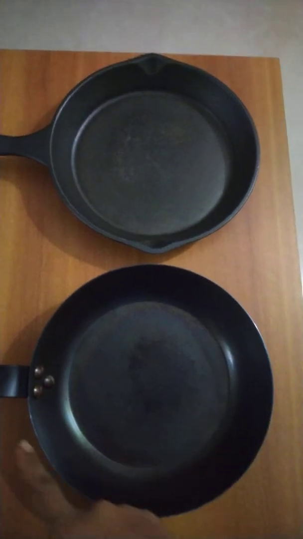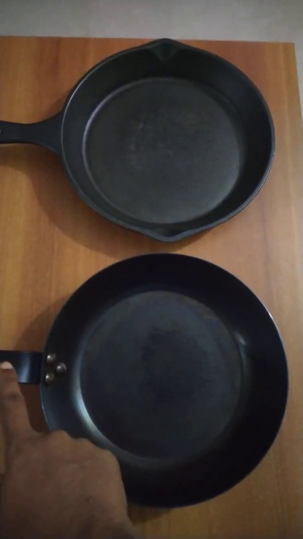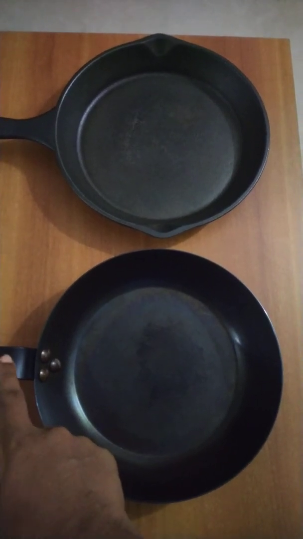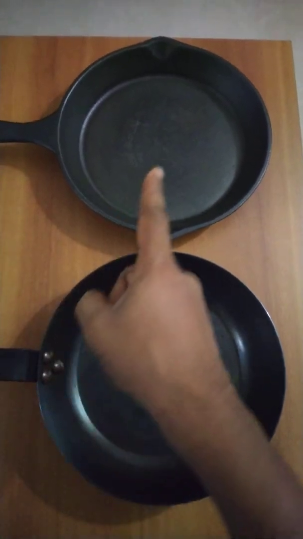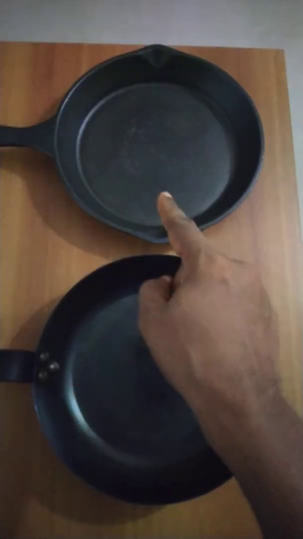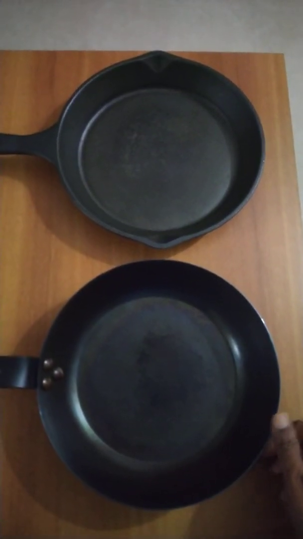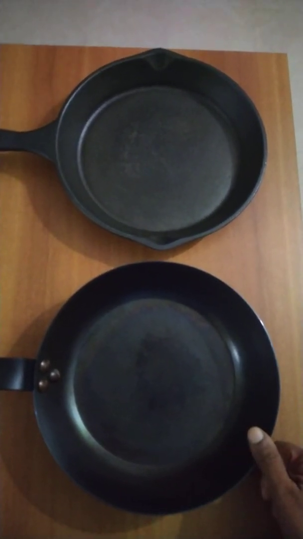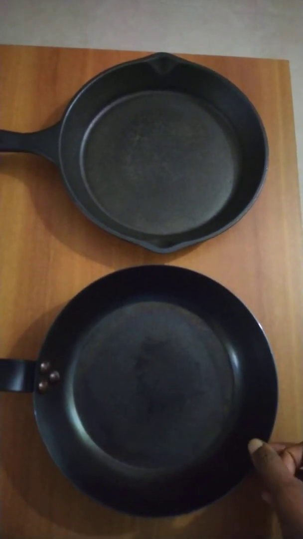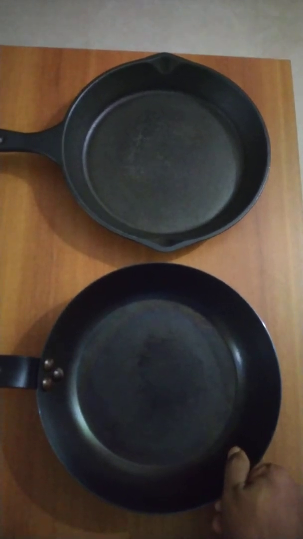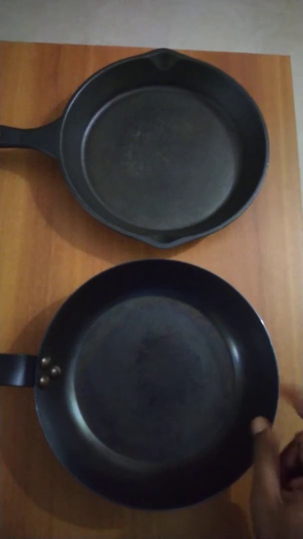The carbon steel pan will have a separate handle that is riveted, and this is good. You can easily handle it, because the handle doesn't get hot as you cook as it does with cast iron. Since cast iron is casted as a single piece, the handle gets hot, and you need some kind of silicone cover or a cloth to handle the pan. But you don't require that with carbon steel pans, because the handle doesn't get hot as fast as that of cast iron.